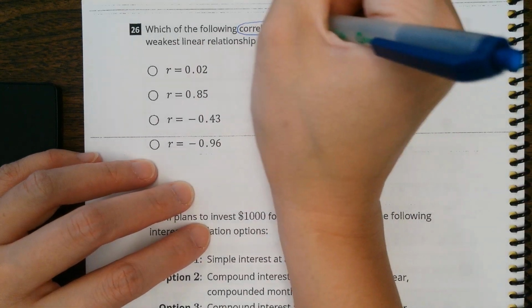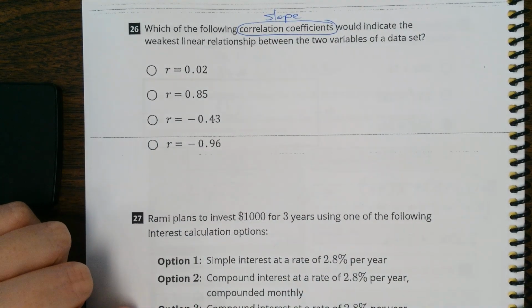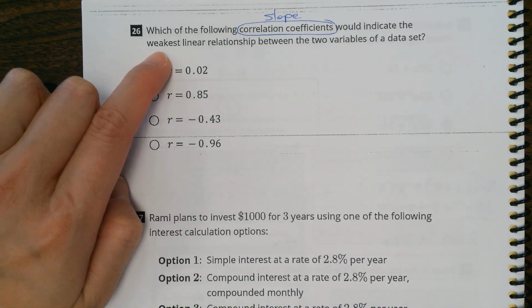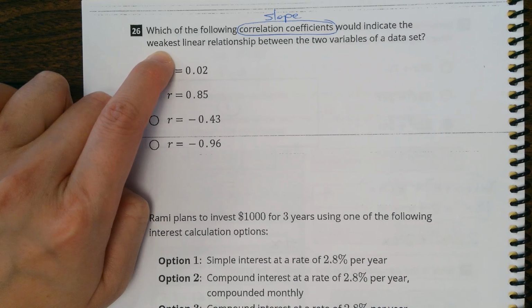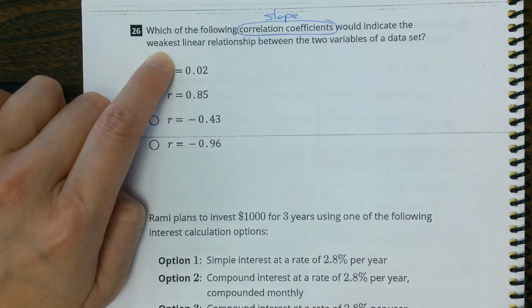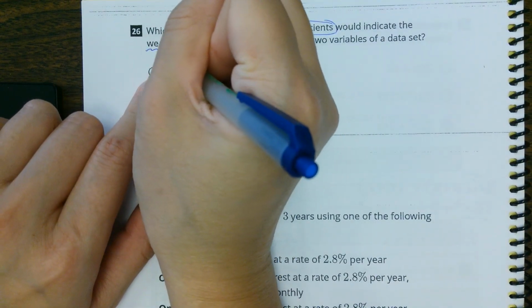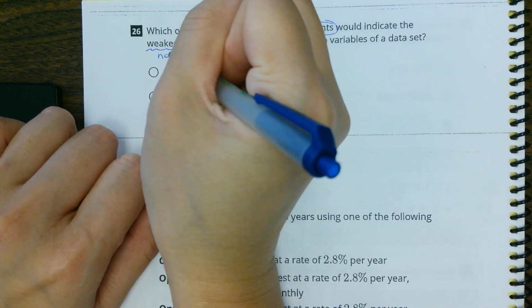You can think of it as just slope. Okay, think of it as the slope. So a weak slope means a flat slope. Okay, so not steep. So weak means not steep.